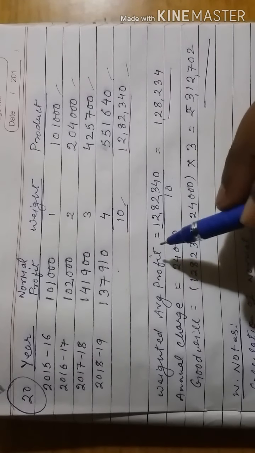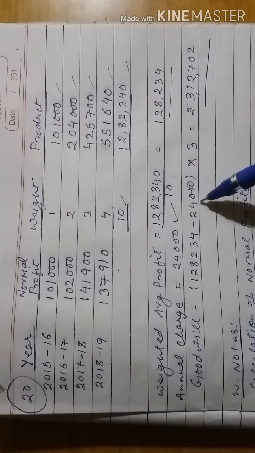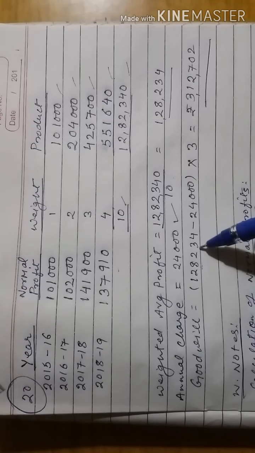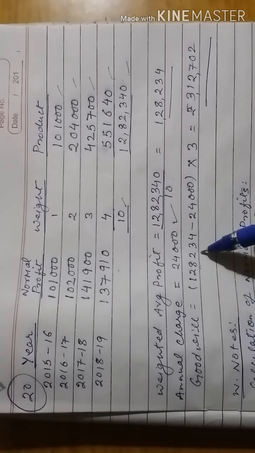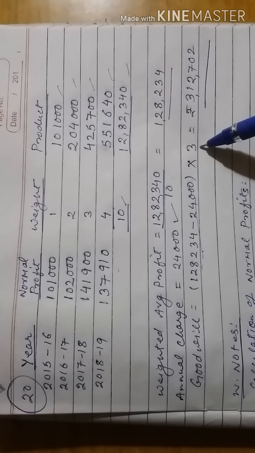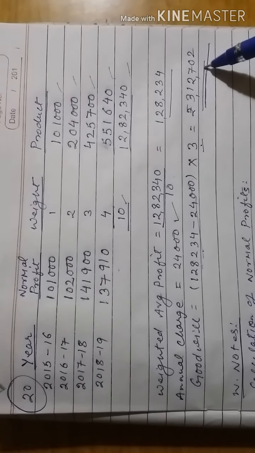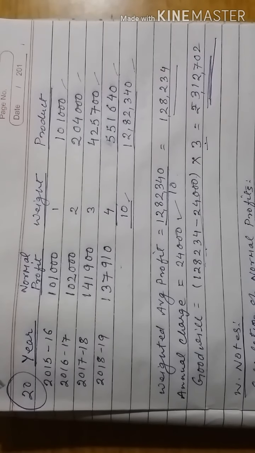Now come to point number 3. According to point number 3, the annual charge is 24,000. This annual charge will now be deducted from this amount. So we will deduct 1,28,234 minus 24,000. Whatever amount we get, we will multiply it by the number of years of purchase, which is 3, and then we will get the value of goodwill. So the value of goodwill for this is 3,12,702. So this is the solution for question number 20.